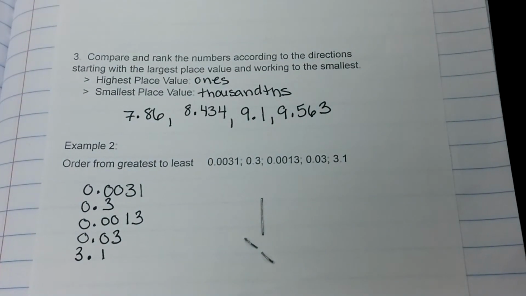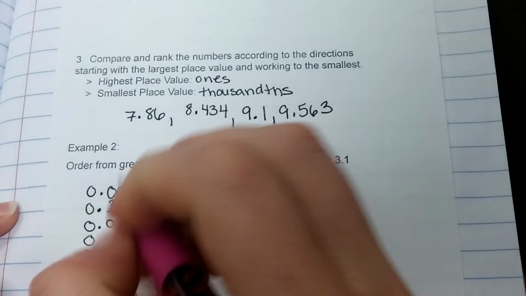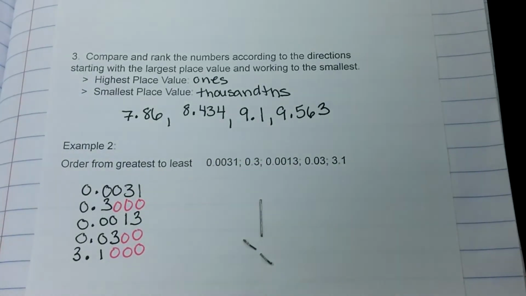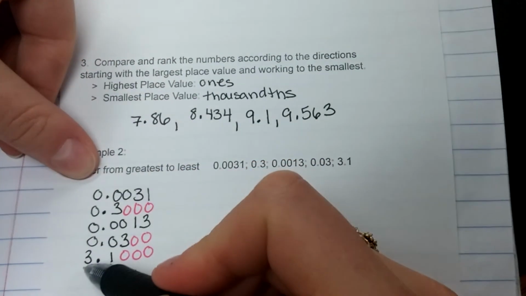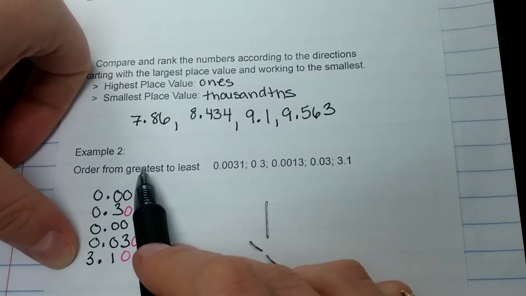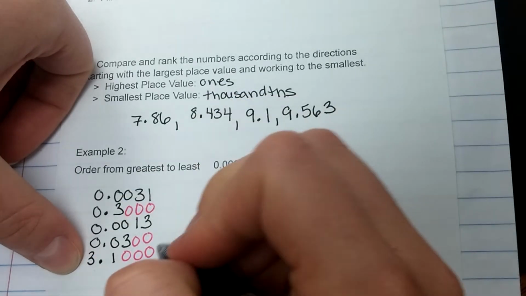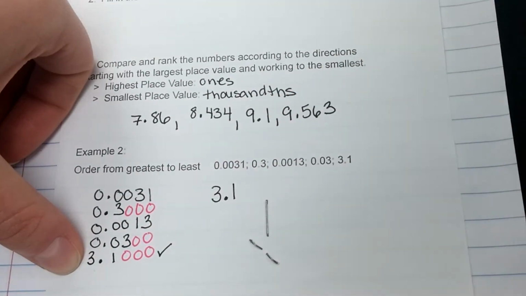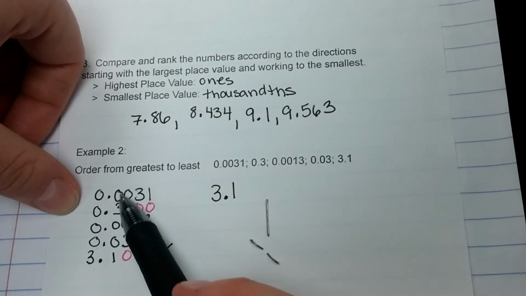Step 2 was to fill in the missing teeth with 0, so we're filling in all the place values with 0, so they're all the same length. And I like to use a different color, it kind of helps me visualize that a little bit better. Alright, our largest place value is the ones, it's all the way to the left, so going from greatest to least, we're looking for the biggest number in this column right here, and that biggest number is 3. So our largest number is going to be 3.1. Everything else has a 0 in that column, so we're going to go to the tenths.